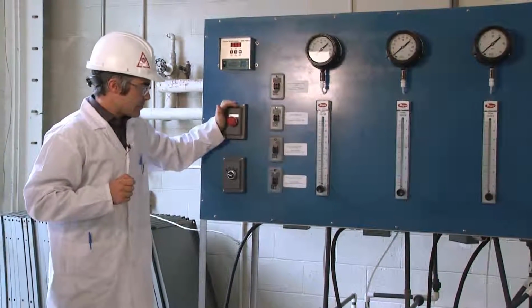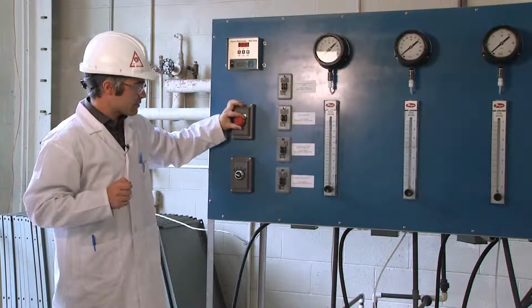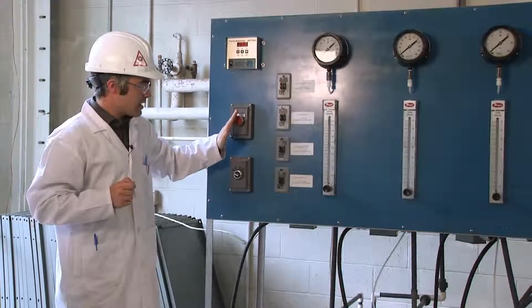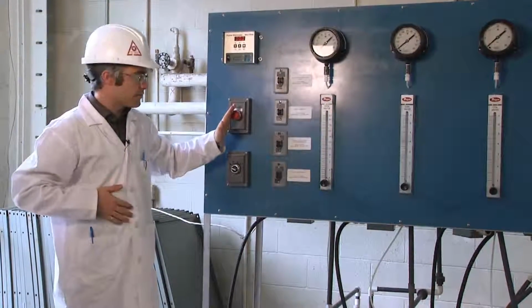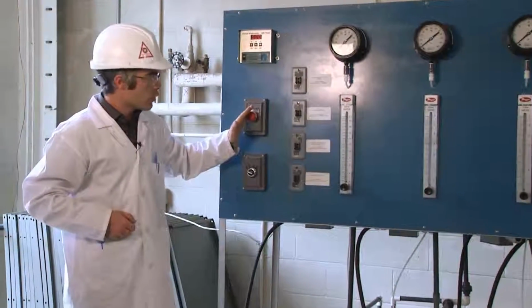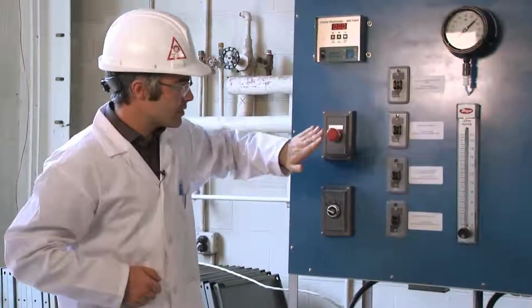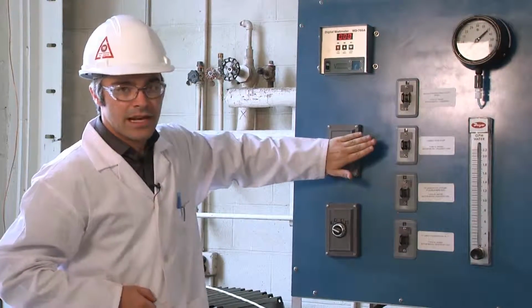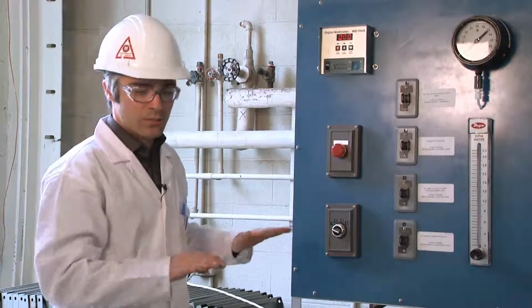Before we begin the laboratory, we must first pull back the master shut-off. If at any time during the laboratory there is a problem with the pump, or if there's an emergency, press this button and all of the pumps and electricity will stop.